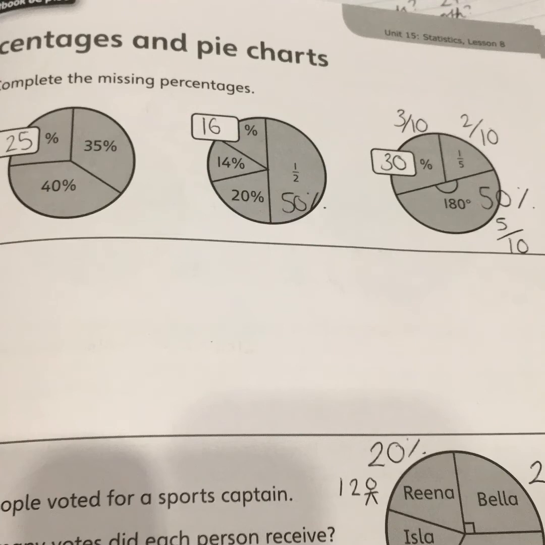Okay then, well, number 1 was nice and easy. So you know that the whole pie chart represents 100%. So if you look at the first one, 40% add 35%, 75%. So what must be missing? Well, it must be 25%, which you can see because that is a quarter.